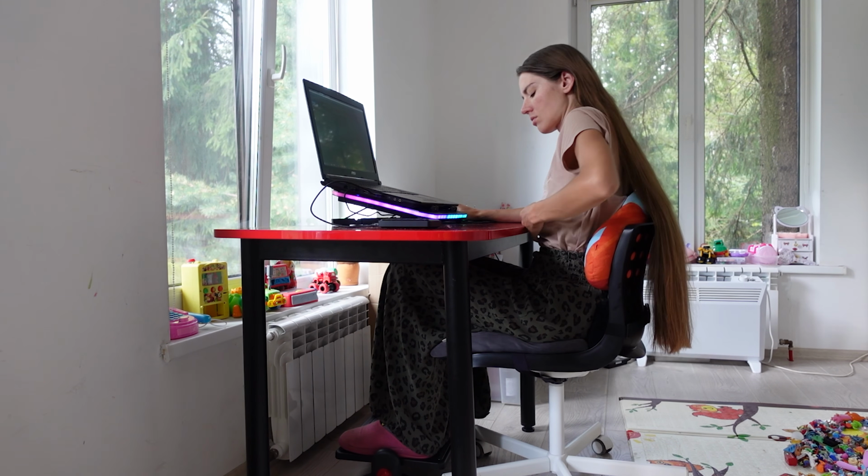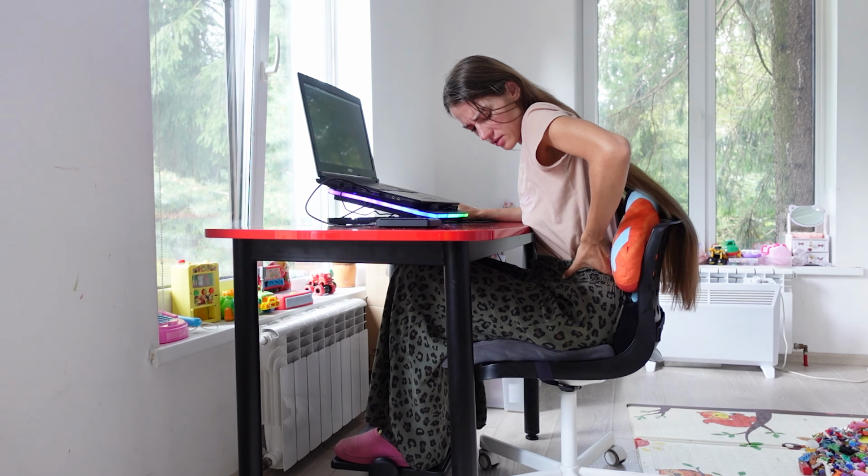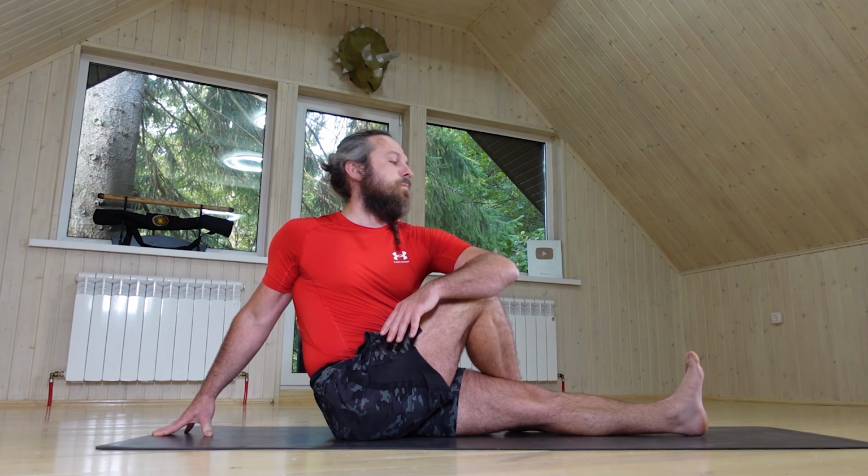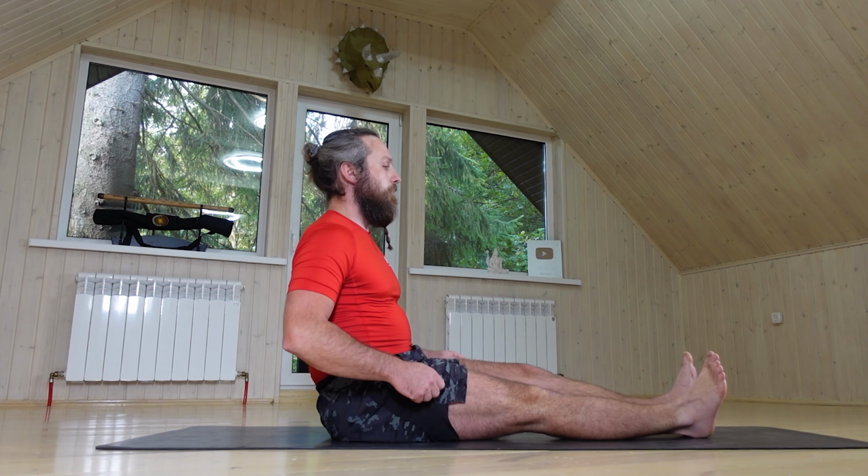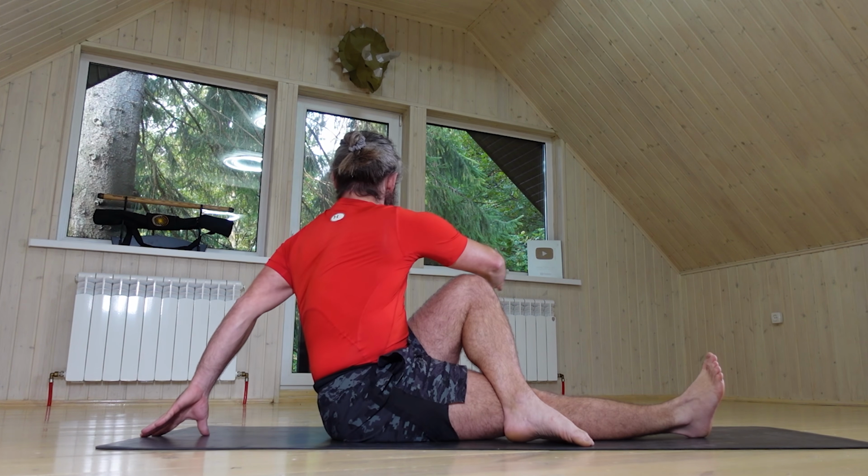If you spend a lot of time sitting at a computer, get up every 15-20 minutes, walk around the room, or do exercises that improve blood flow to the gluteal muscles or stretch. Before injecting any medications into the gluteal muscles, it's essential to examine them for trigger points, as intramuscular injection of some medications can activate trigger points and cause rapid pain.